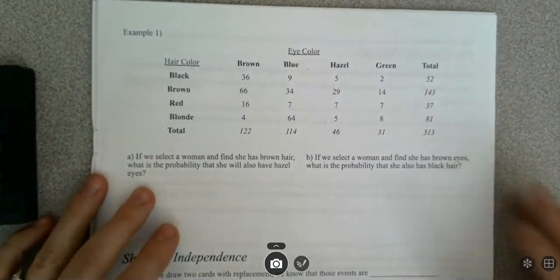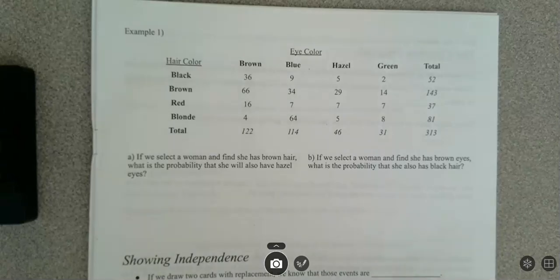Moving on. Let's put this into play. We've got some eye color and hair color in a nice big table. If we select a woman and find that she has brown hair, what is the probability that she will also have hazel eyes?